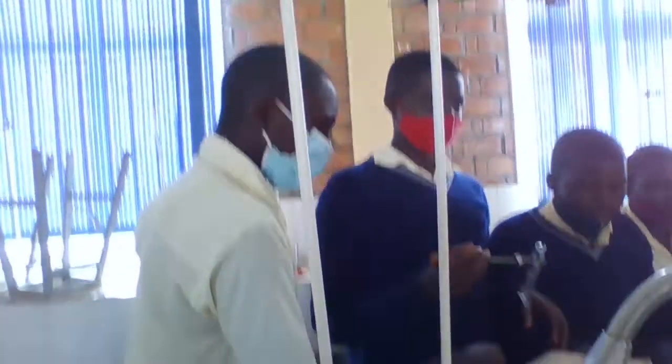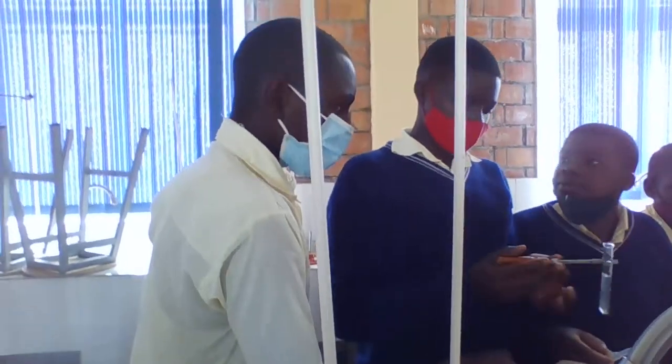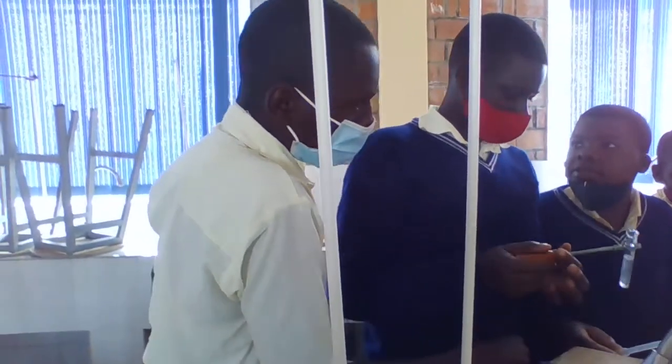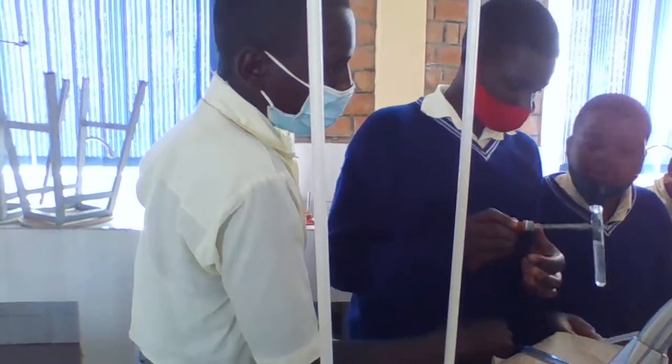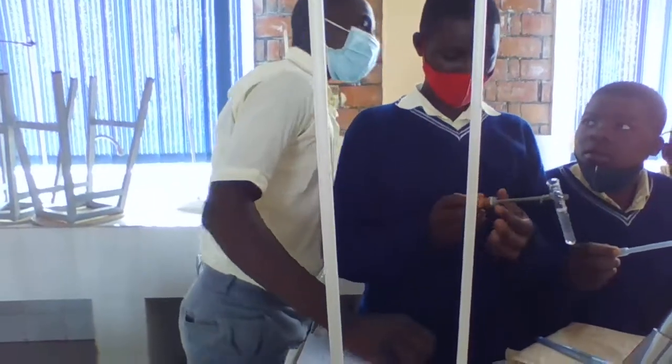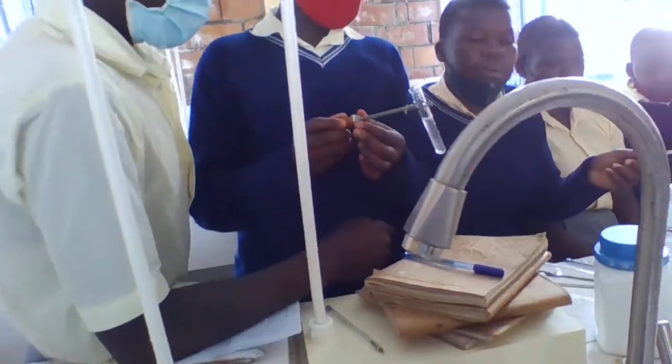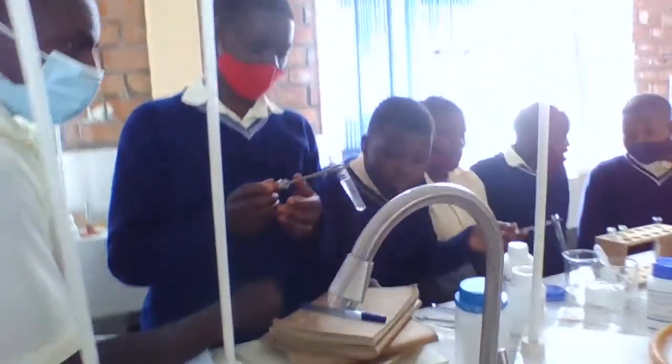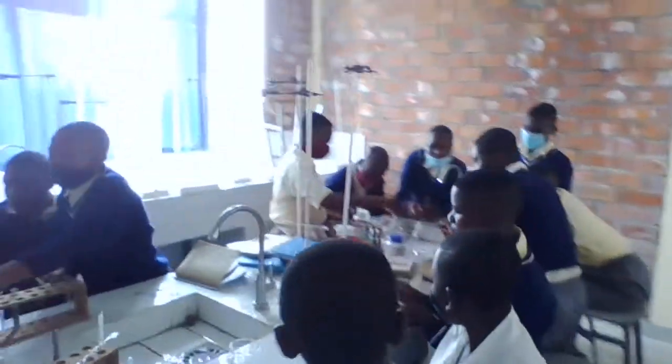Which color? This one, this color. This color which is after some minutes. Which color? Is it brown? And which cation? Okay, you find out the cation after oxidation.